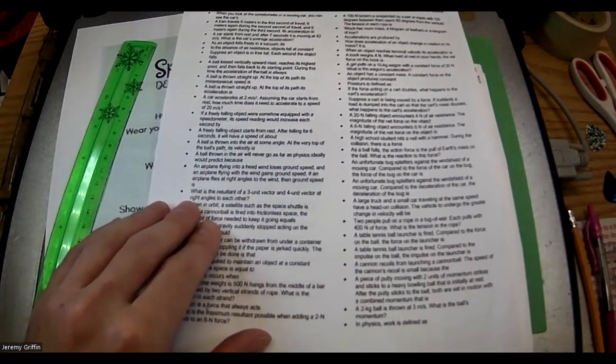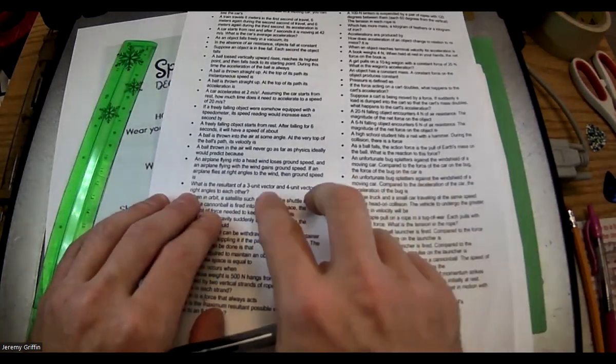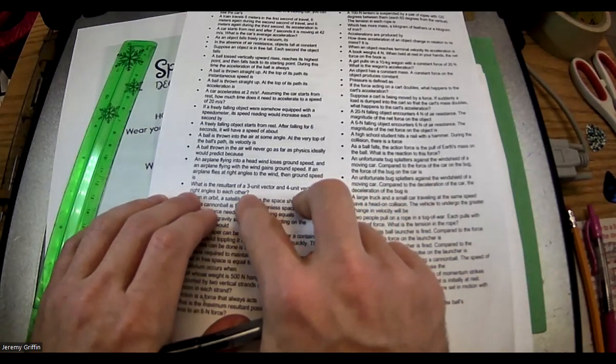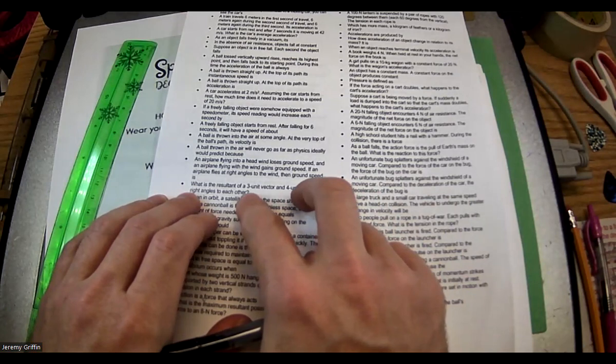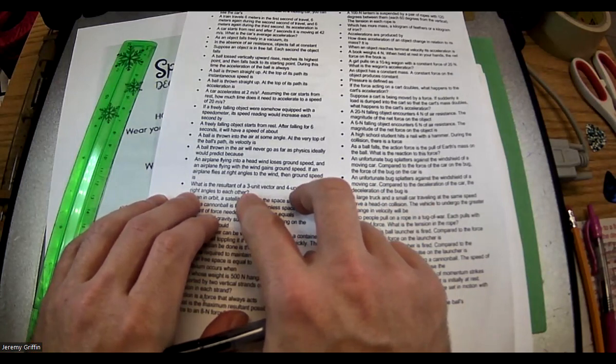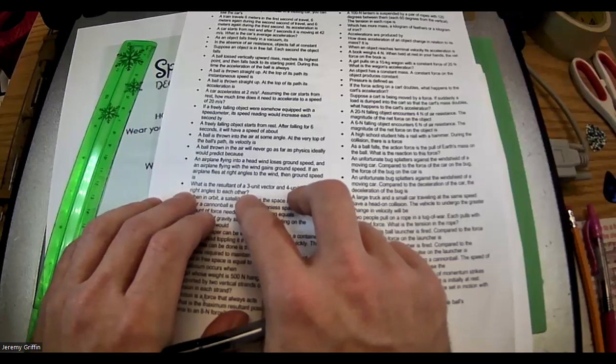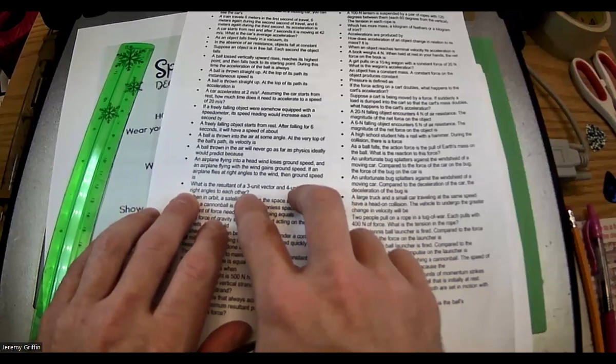What is the resultant of a 3-unit vector and a 4-unit vector at right angles to each other? Oh, we kind of just did that, didn't we? The 5 units. Those units could be anything that's a vector. It could be meters, meters per second, meters per second squared, or newtons. Anything that describes a vector. You've got a 3, 4, 5 right triangle they're talking about.